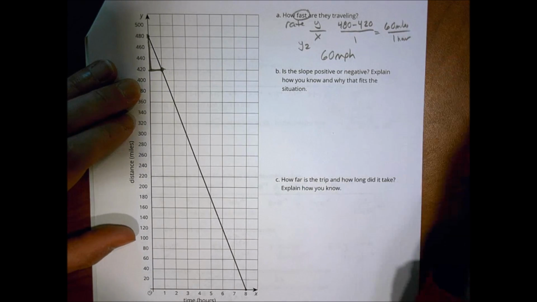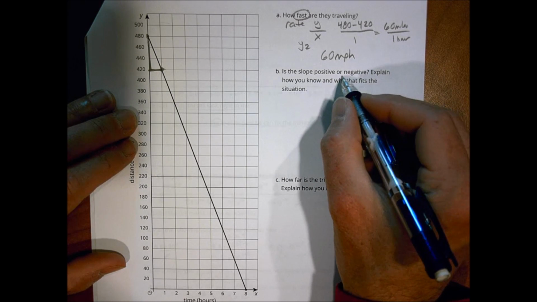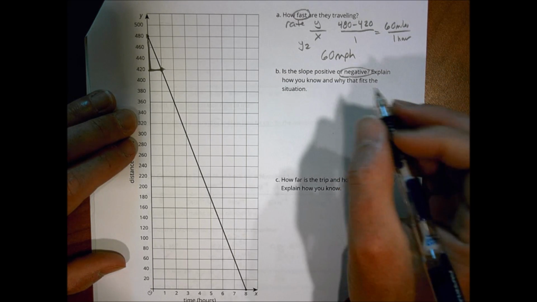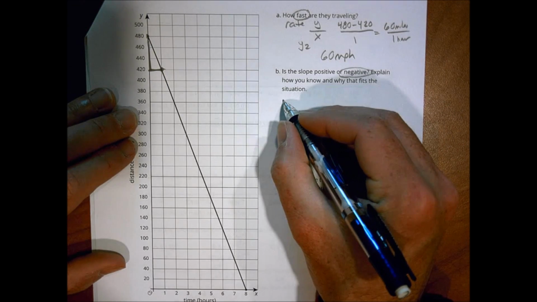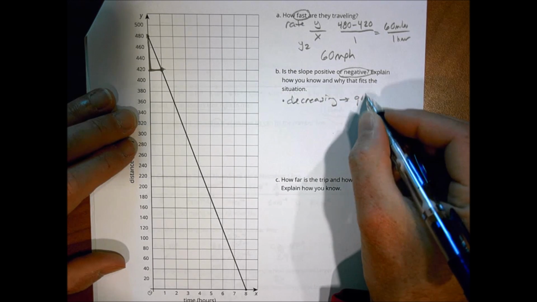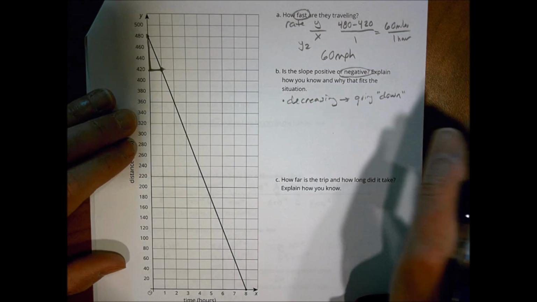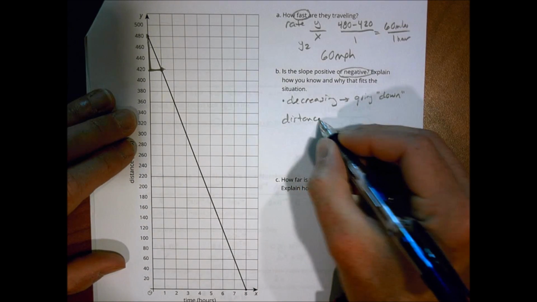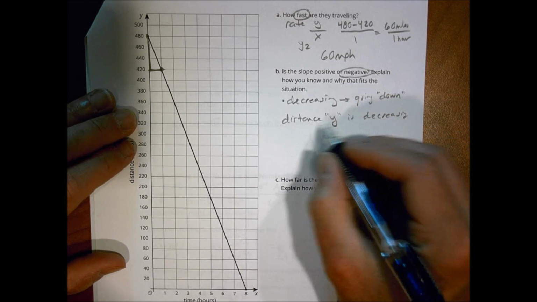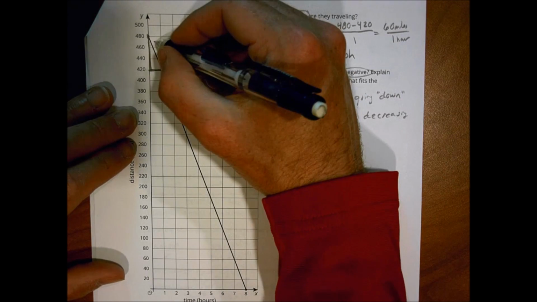Is the slope positive or negative? In this case, we would say the slope is going to be negative. The reason we know that slope is negative is that we can see a couple things, right? It seems to be decreasing just visually, right? So it's going down. That's one thing. So distance y is decreasing with time. So it tells us our slope is negative because we're going down this way.